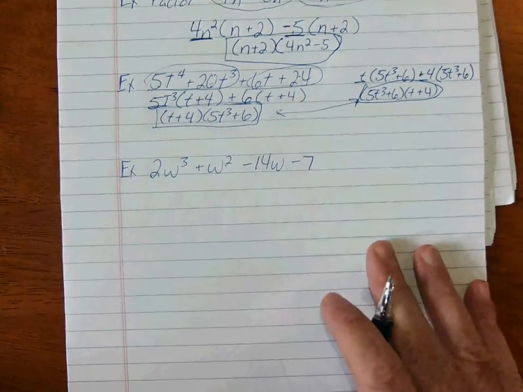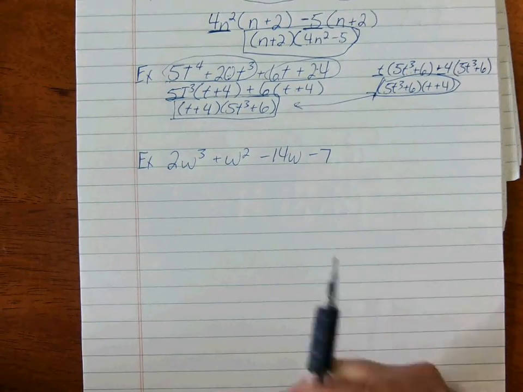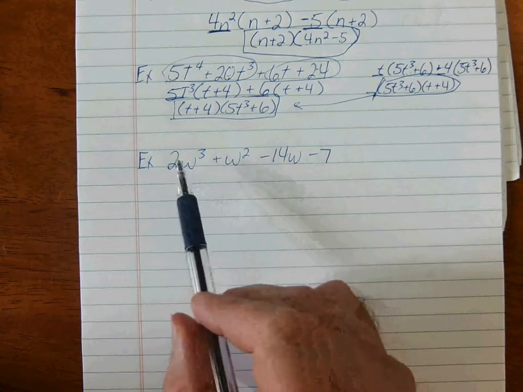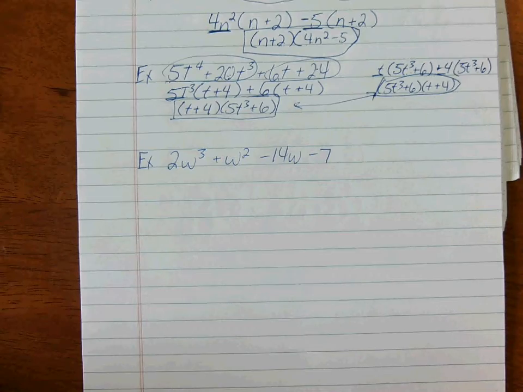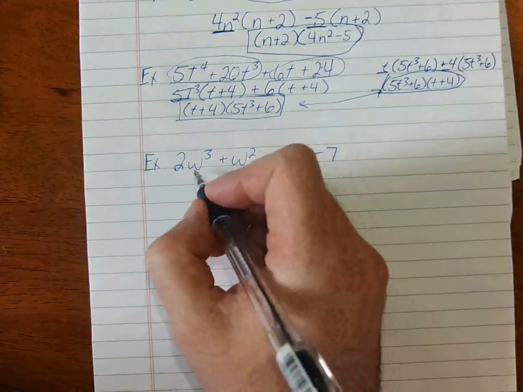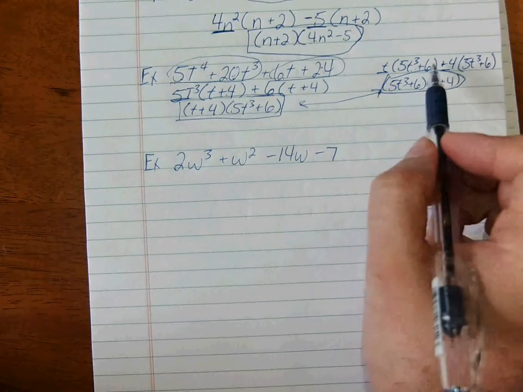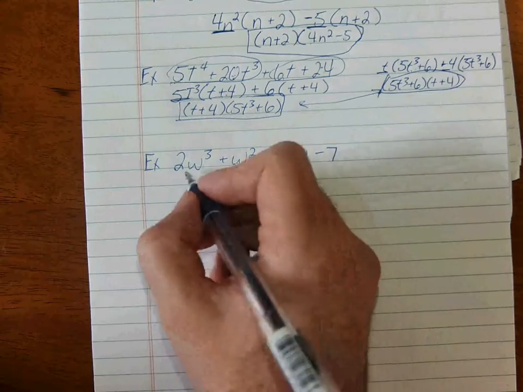So once again, just to make sure, you can group the first two, first and second. You could do even the last ones. Sometimes it's real obvious as to which ones you want to do. Once again, if you don't get the same thing in your parentheses, then you know you did something wrong, so go back and fix that.